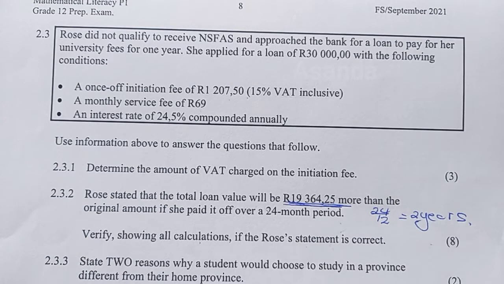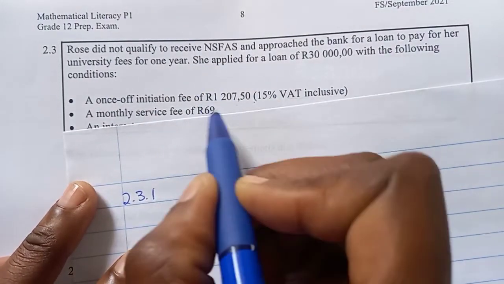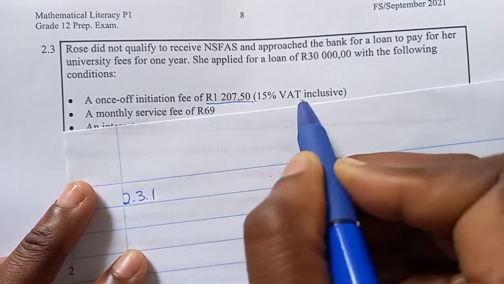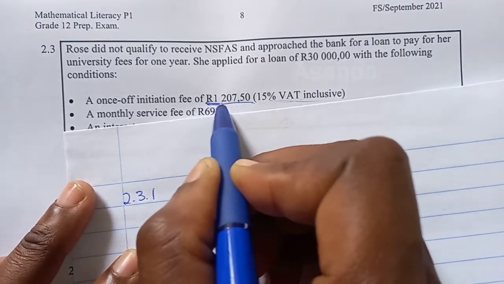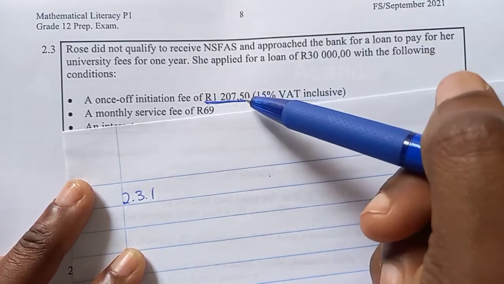Determine the amount of VAT charged on the initiation fee. So basically here, this amount includes VAT. It says here VAT inclusive, so VAT is already included. You cannot multiply this by 15% to find VAT. You have to actually remove VAT from here.